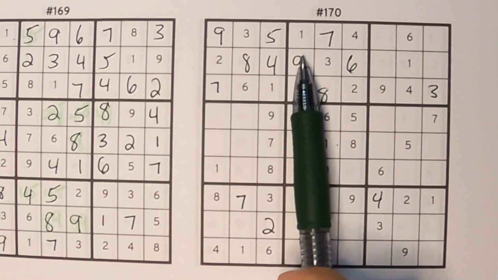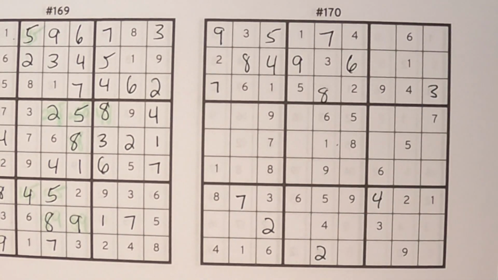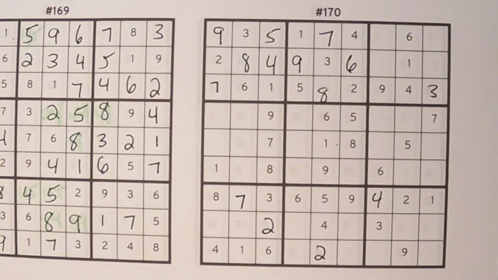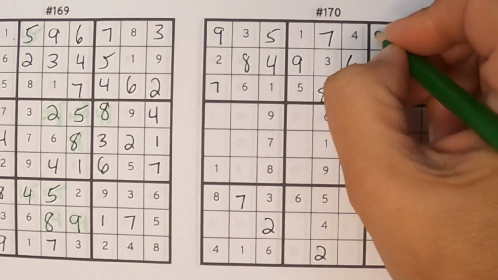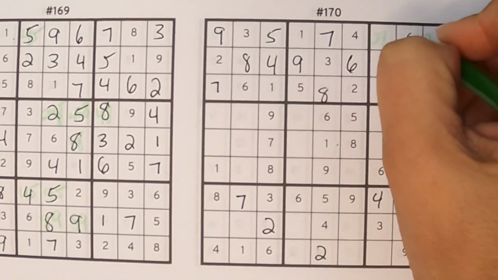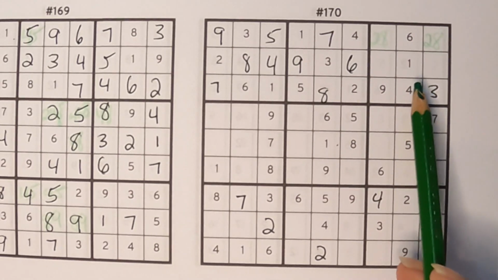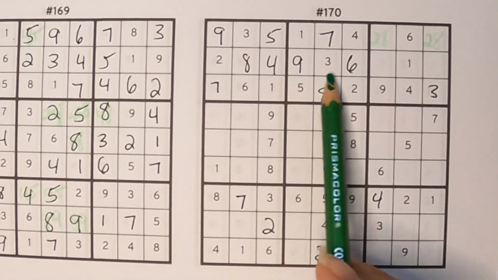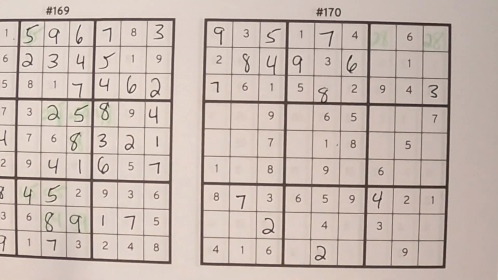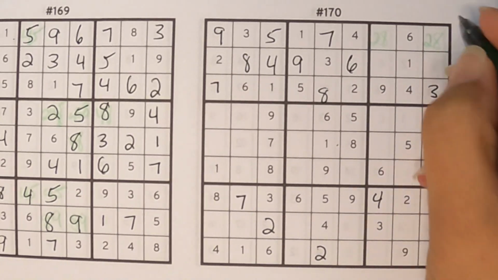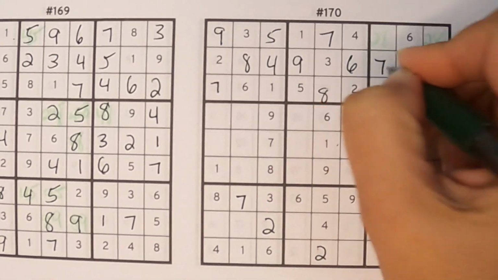For this top row now, we're missing 2 and 8. And I don't see any help. So 2, 8, 2, 8. For this row, we're missing 5 and 7. We've got a 7 here, so 5, 7.